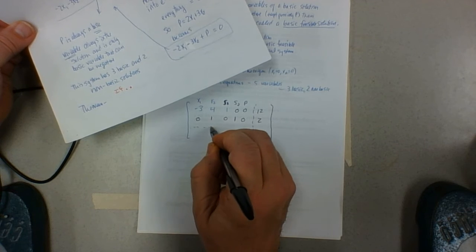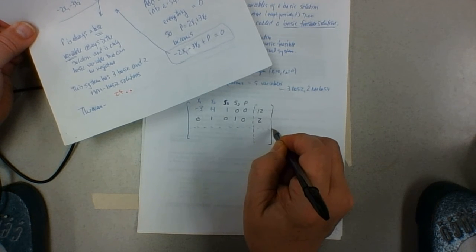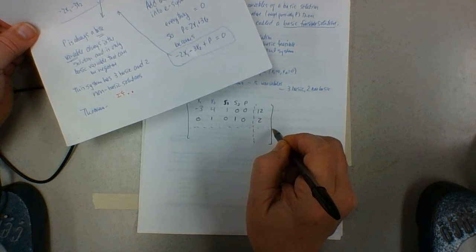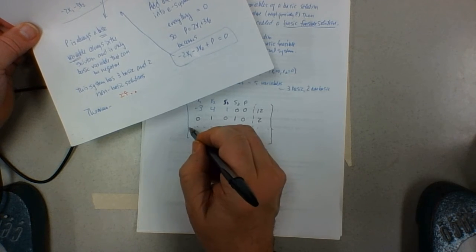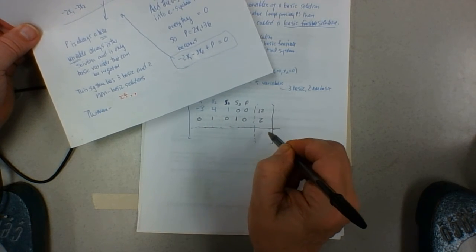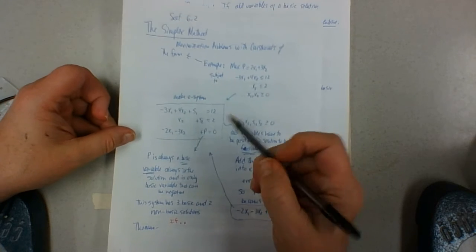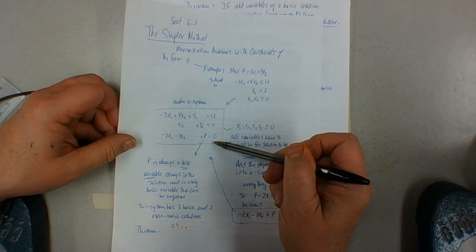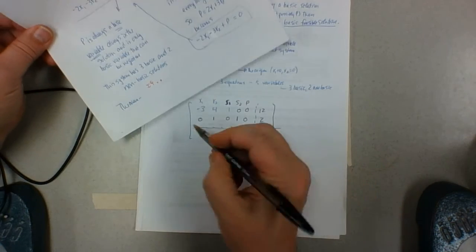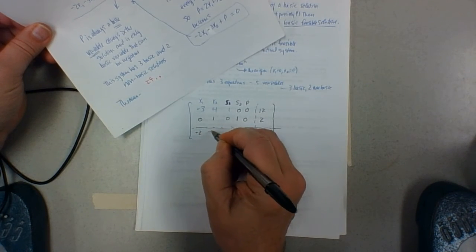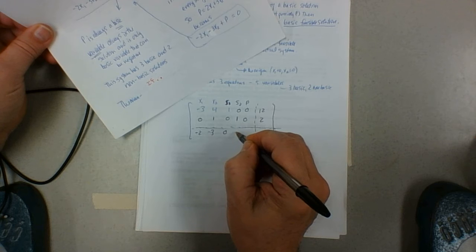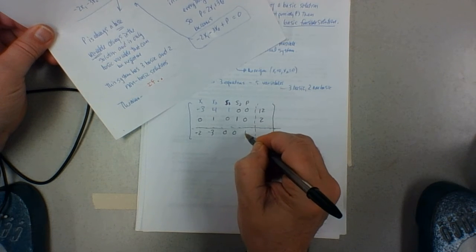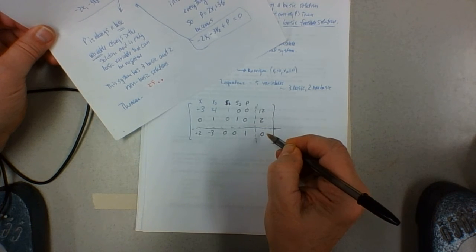Then another dashed line in the simplex tableau right here. They make it a solid line, I think, perhaps, but underneath the line we put the objective function equation that we made to start to form our initial system. So down here below, go -2, -3, 0 s1, 0 s2, 1 p, and 0 on this side.